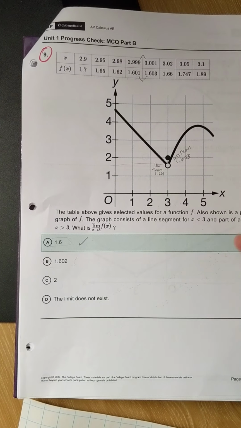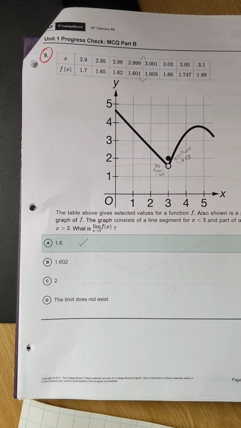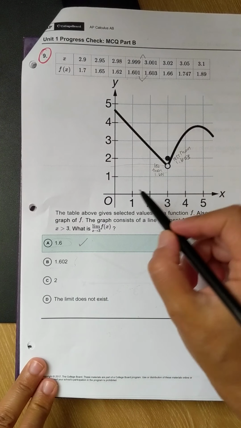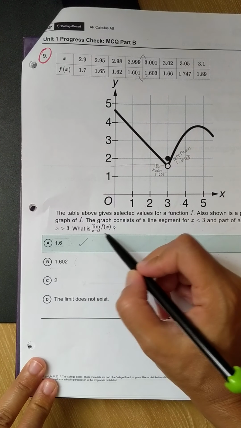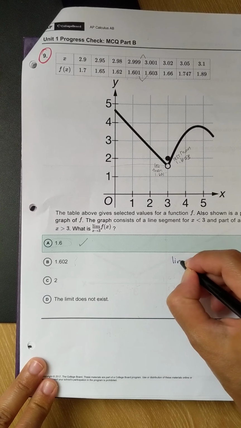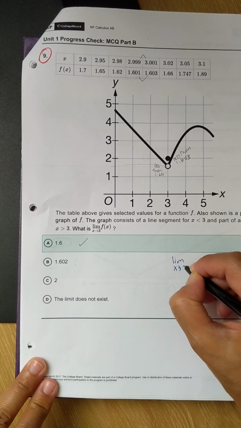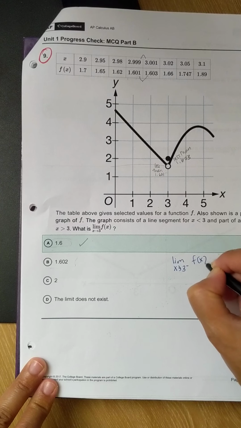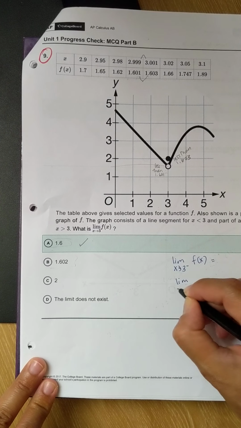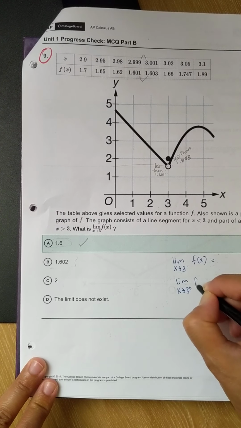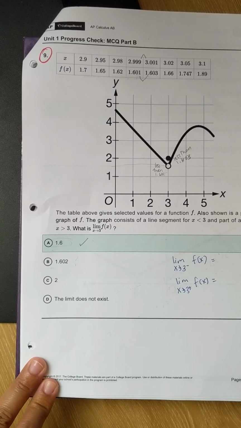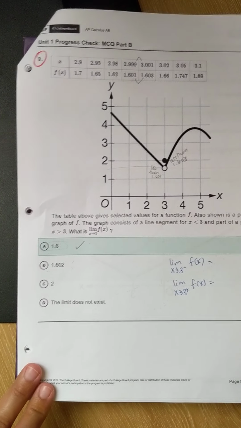All right, so here's a quick explanation for number 9. I approached it a little different from the way the solution does. So you have your function and it's asking you to evaluate the limit as x approaches 3. So I just decided to take it from the left and then check it from the right of 3 to figure out what it would be at 3, right?